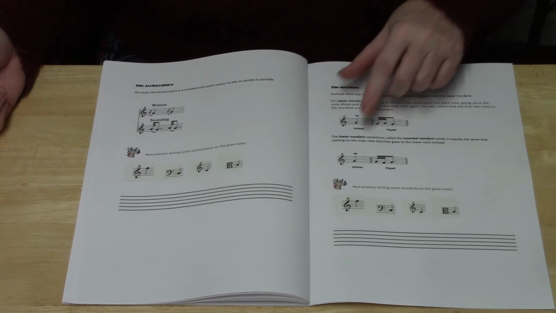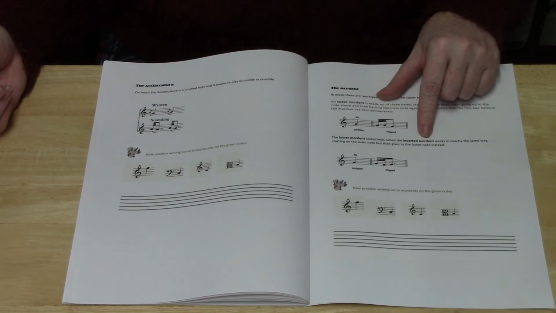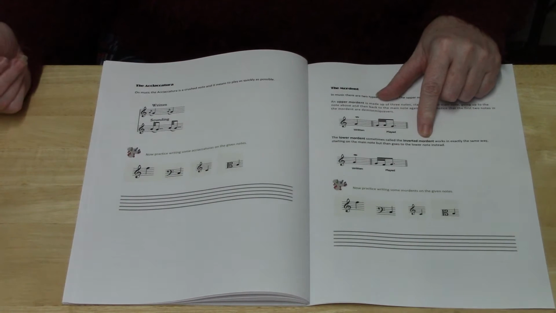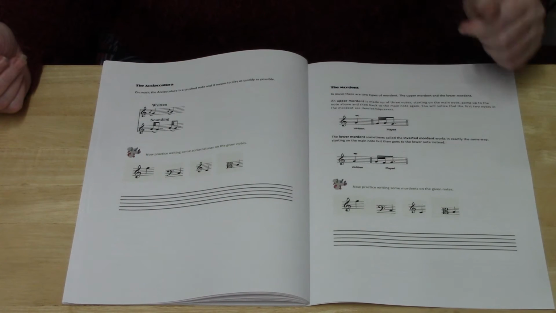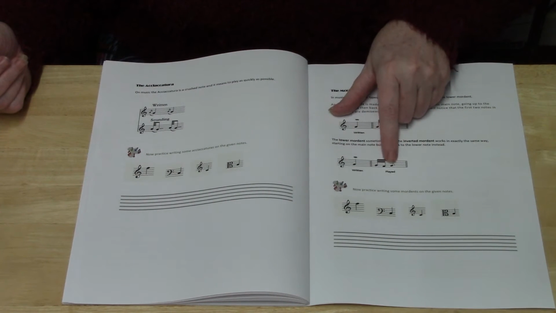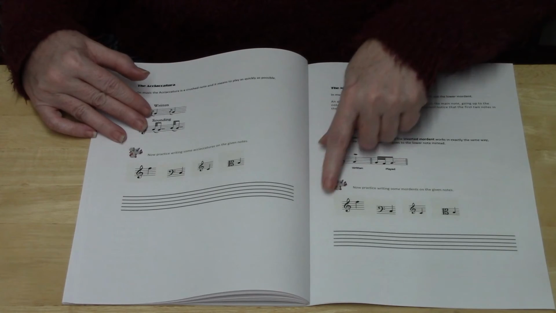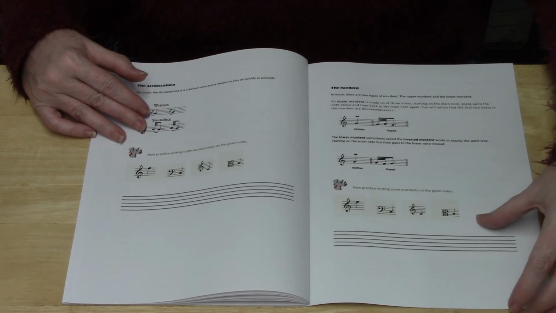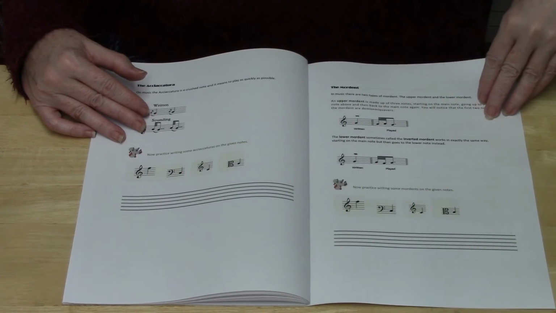Now you've also got the lower mordant. So with the lower mordant, it's sometimes called the inverted mordant. You go into the note below. So in this example, which is on the G, it's G, F, G. Then you're asked to write a few of these mordants in different clefs on the stave.